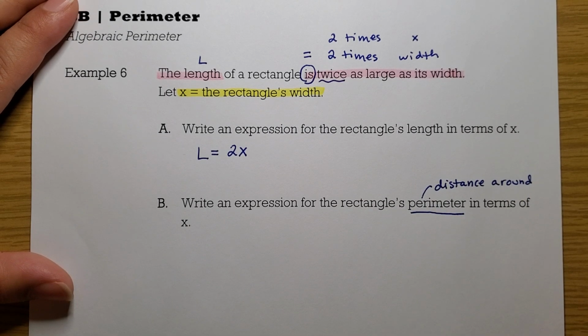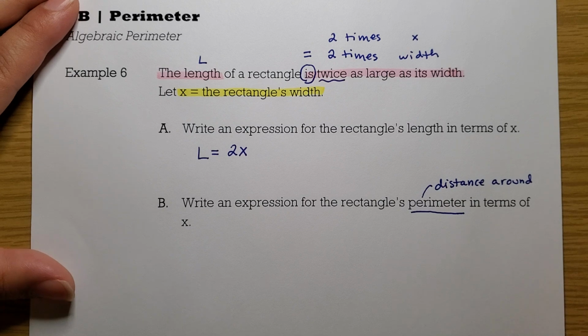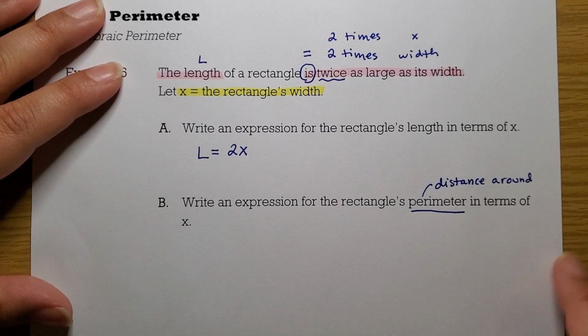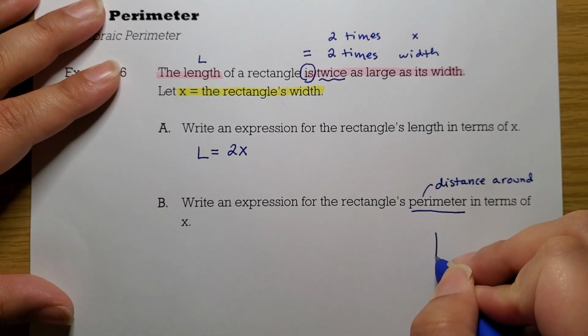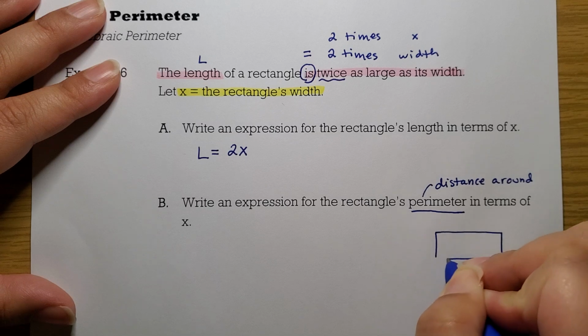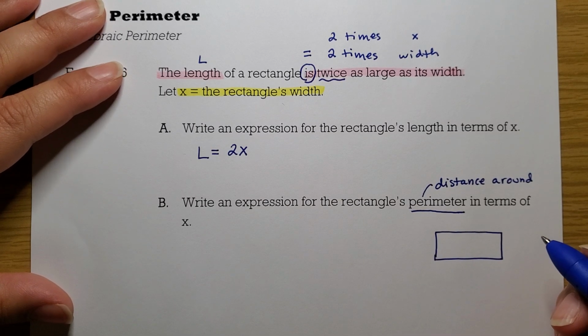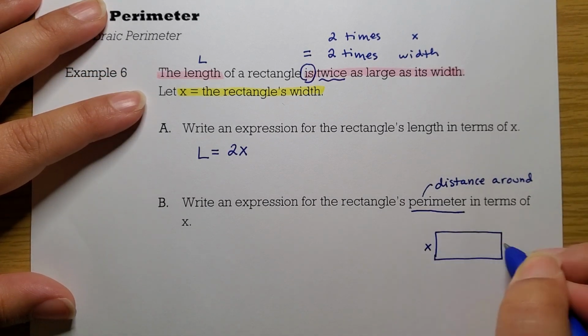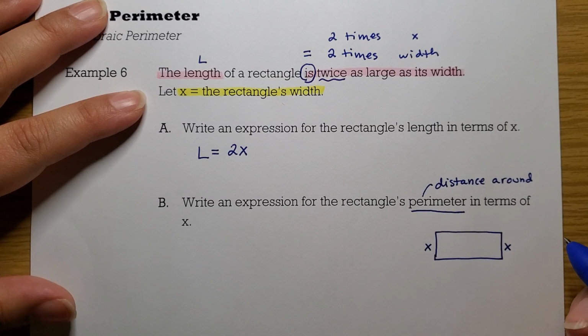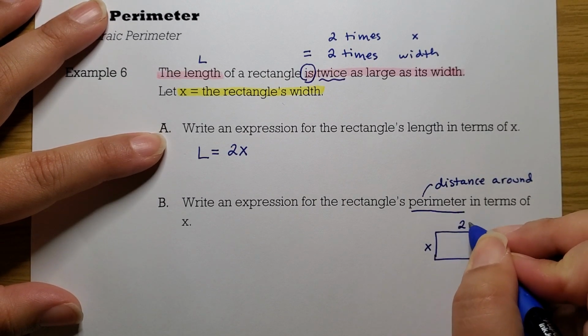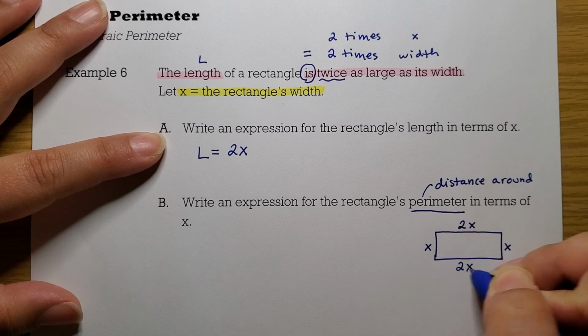To help me find the perimeter, I'm going to draw out a picture. So I'm going to be drawing a rectangle. And we know the width is x. And we just came up with the length being 2x. It's twice as long.